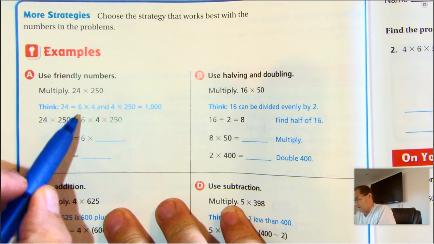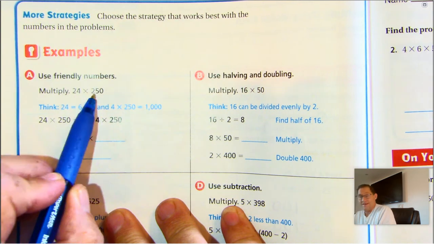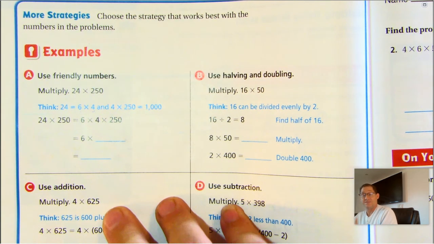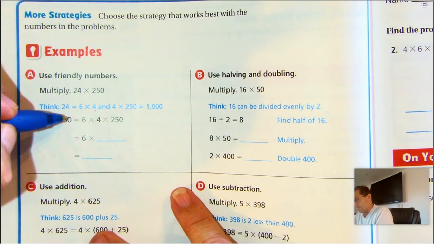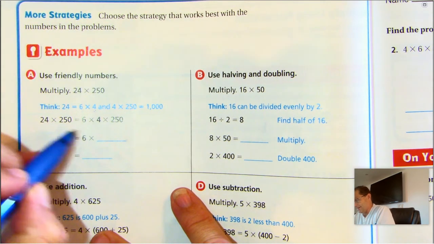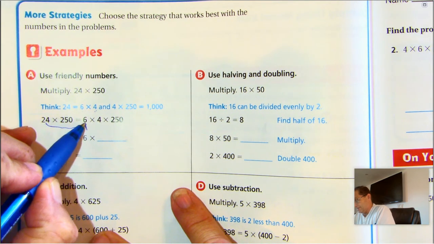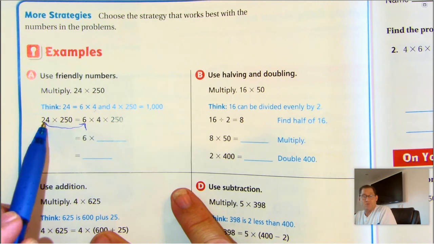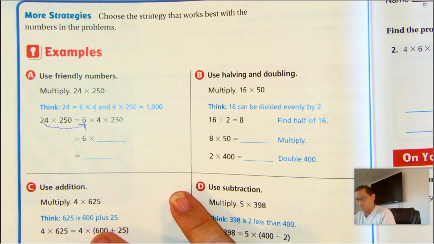Okay? And then we can take the 4 and multiply by the 250. So it turns it into a much easier problem for us to do. So 24 times 250, we're going to rewrite as 6 times 4. So the 6 times 4 came from the 24. And then we're still multiplying by 250.